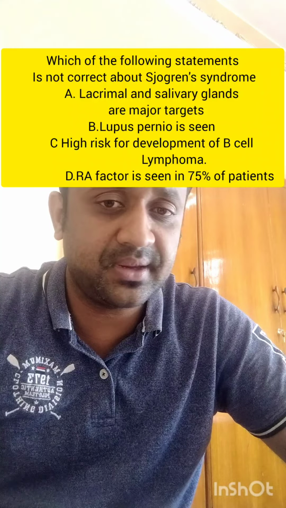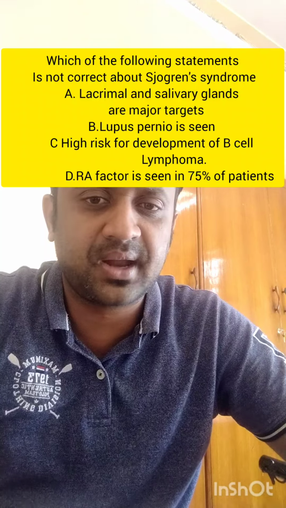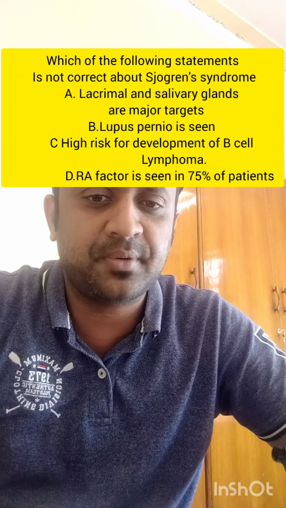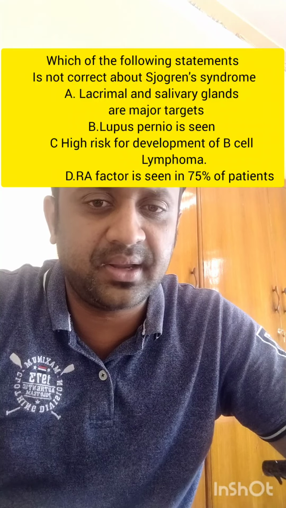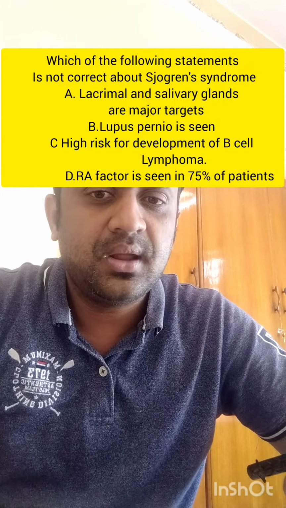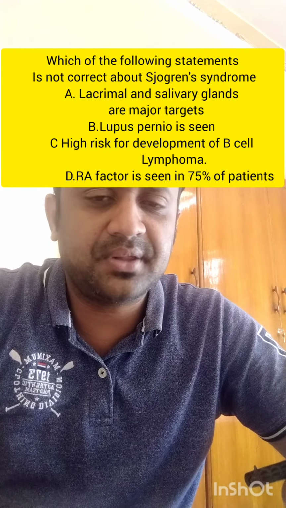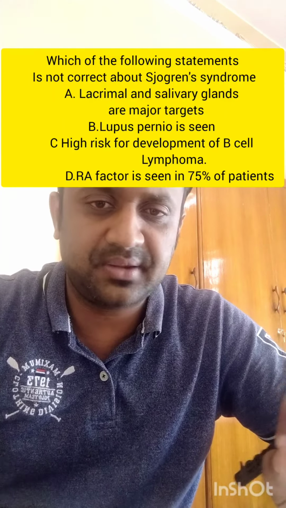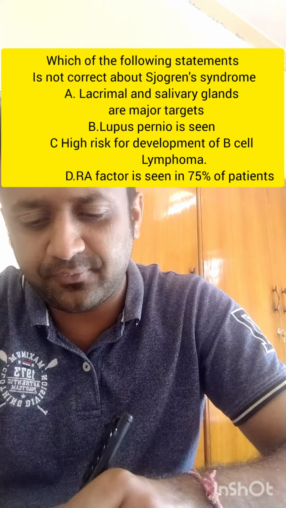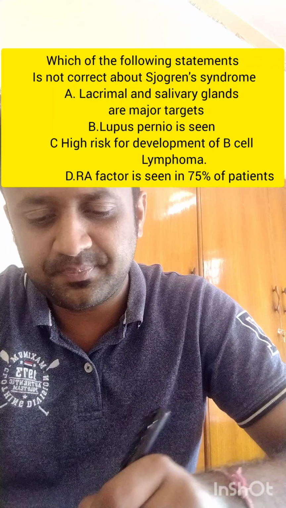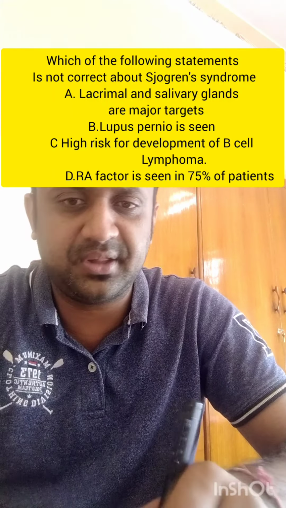lacrimal glands and salivary glands. These are the major targets, and there is also involvement of the respiratory tract, gastrointestinal tract, and reproductive organs. The characteristic feature is a decrease in saliva and tears due to lymphocytic infiltration and fibrosis of the salivary glands and lacrimal glands. This lymphocytic infiltration contains CD4 plus helper T cells, B cells, and plasma cells.